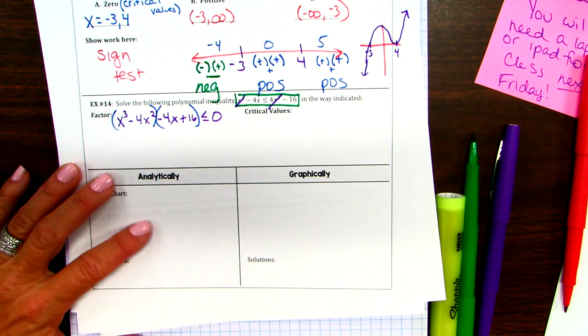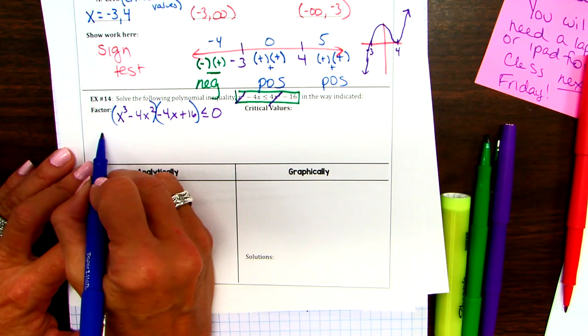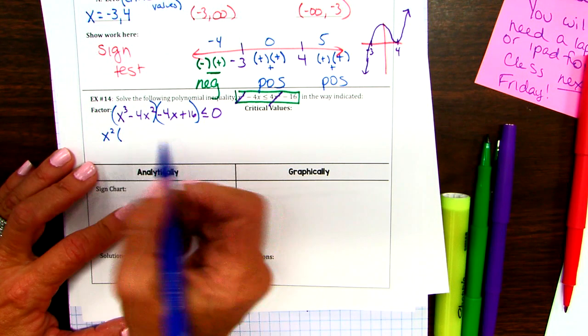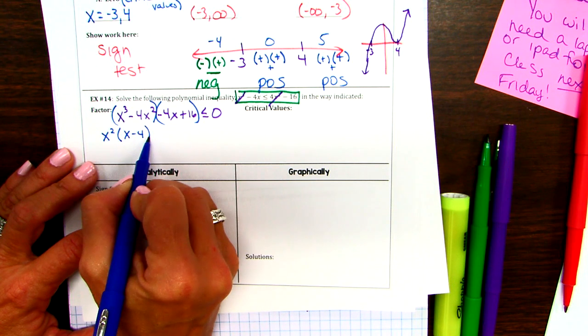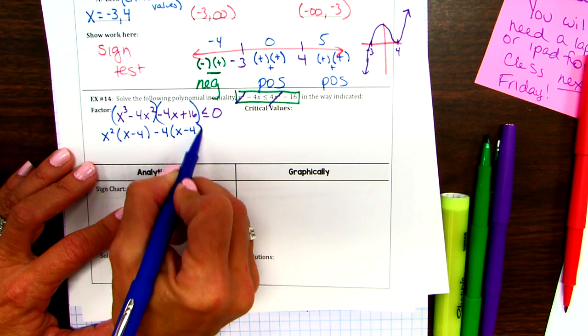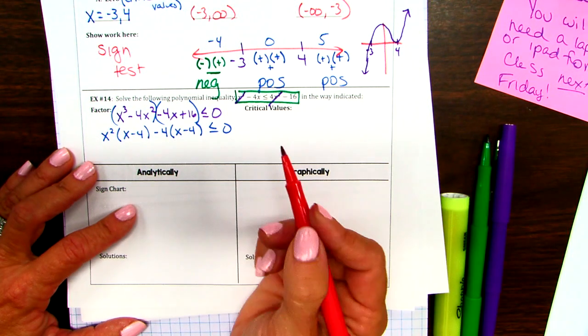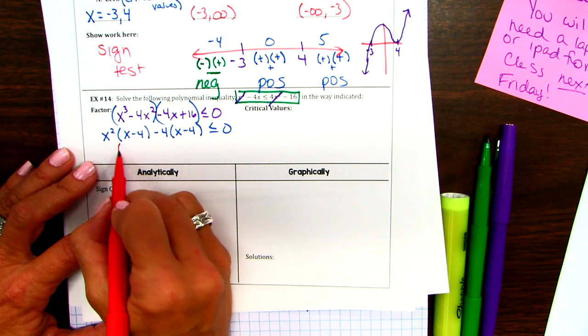I'm going to factor this at lightning speed because we already reviewed it yesterday. We all should know how to factor at this point. Factor out the GCF. Remember, when the third term is negative, you always factor out a negative. Our parentheses are the same, yay.